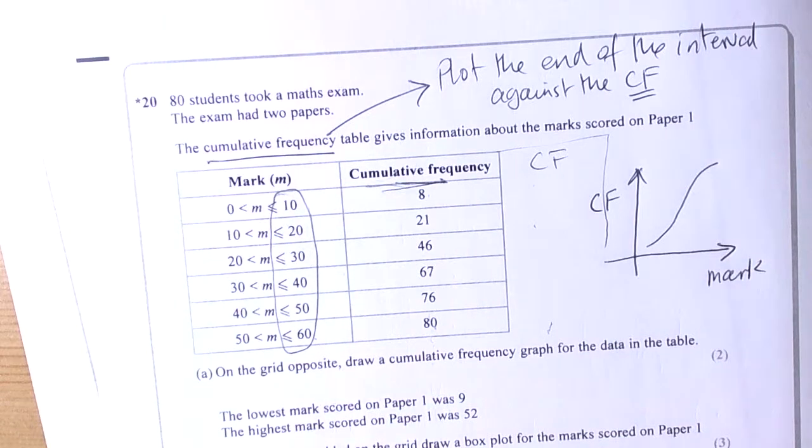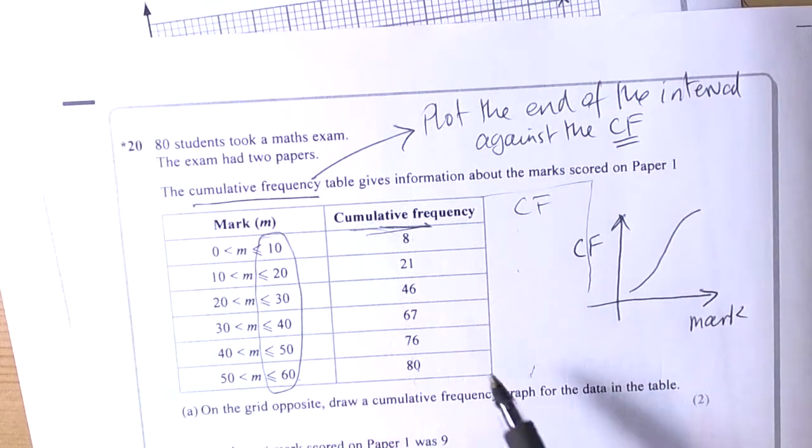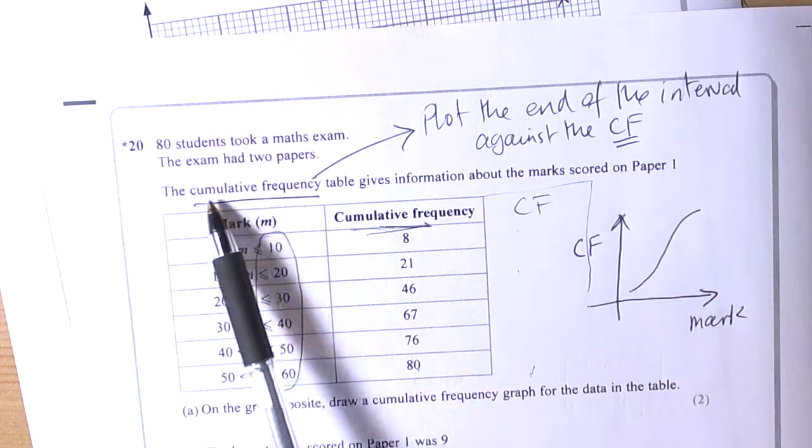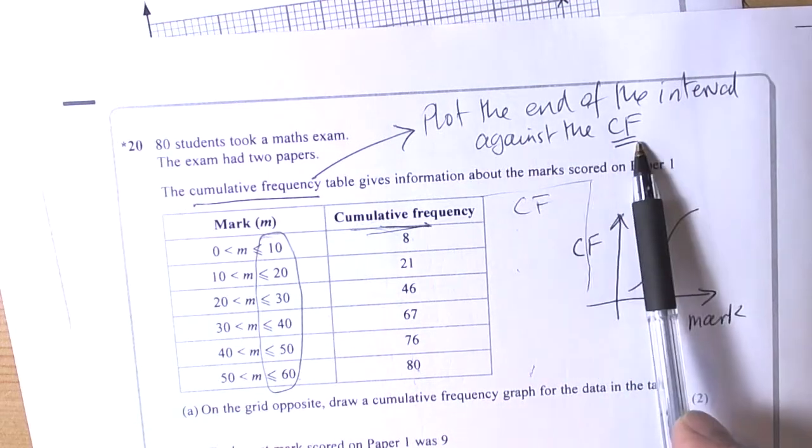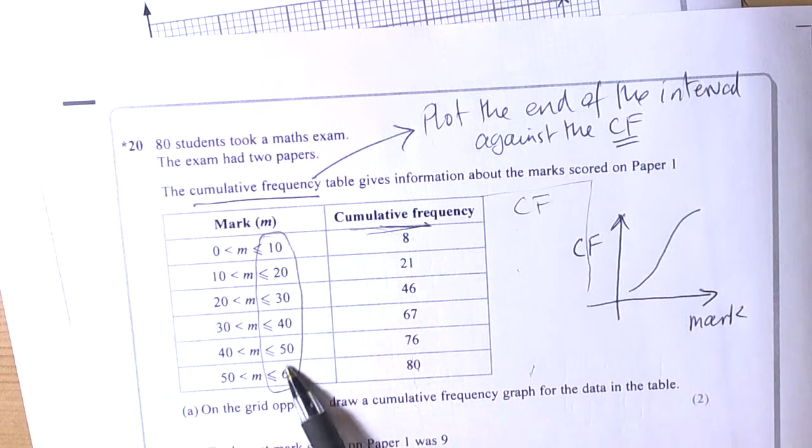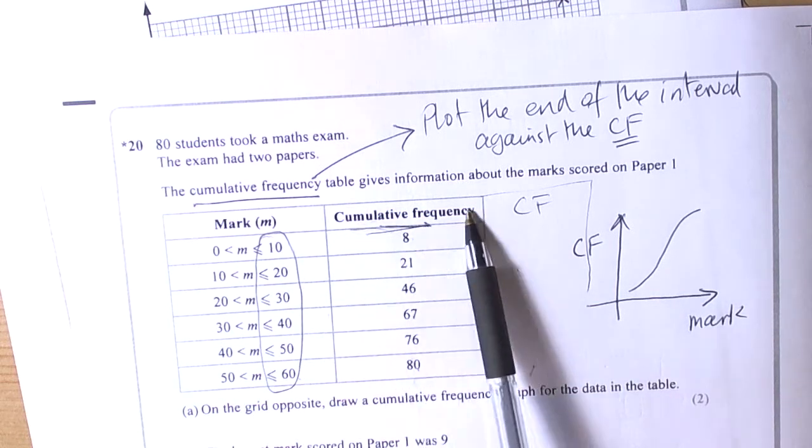Okay, so this question's talking about cumulative frequency. A few key facts that we need to make sure we're clear of. Cumulative frequency, we always plot the end of the interval against the cumulative frequency. So here's the ends of the intervals, and we need a cumulative frequency column.